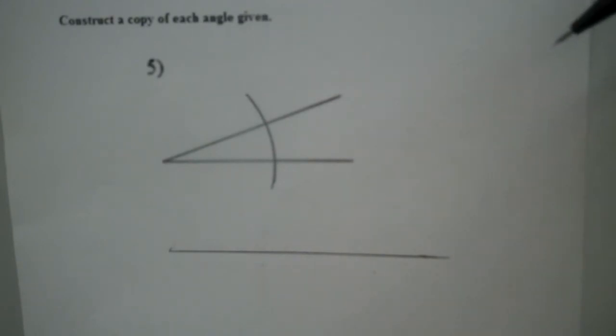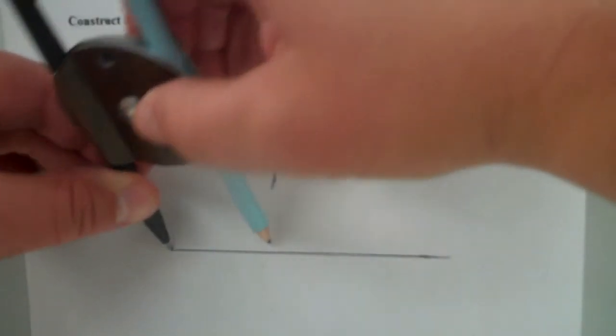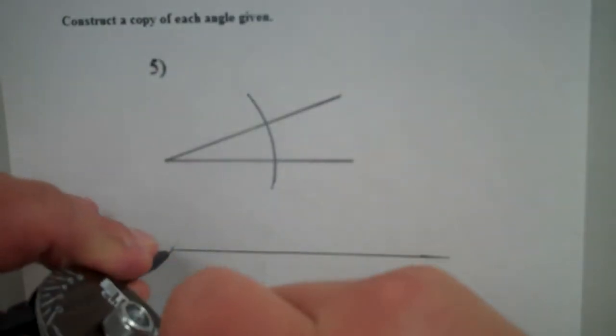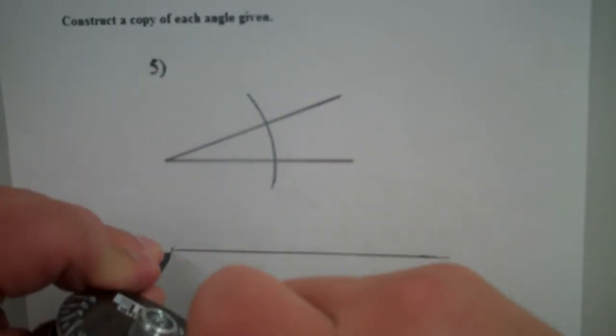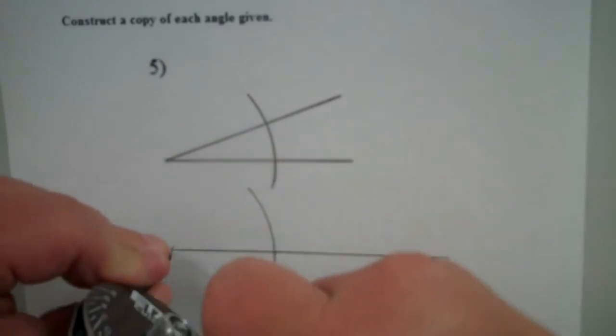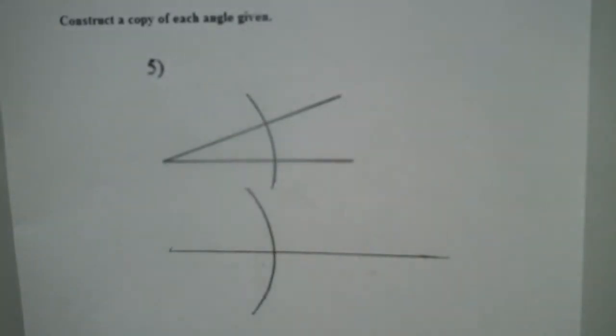Don't adjust the opening of your compass. Keep that opening the same as the opening that you use for the arc above. And do the same thing down below on the segment you used your straight edge to create. And make another arc, so just like that.